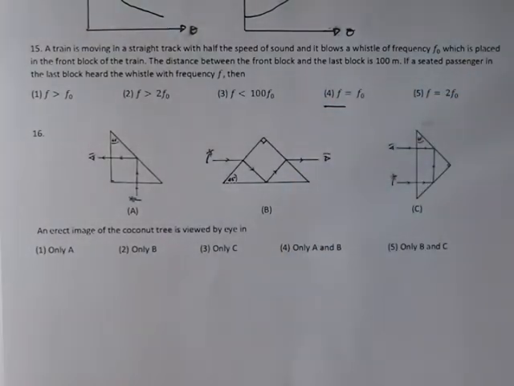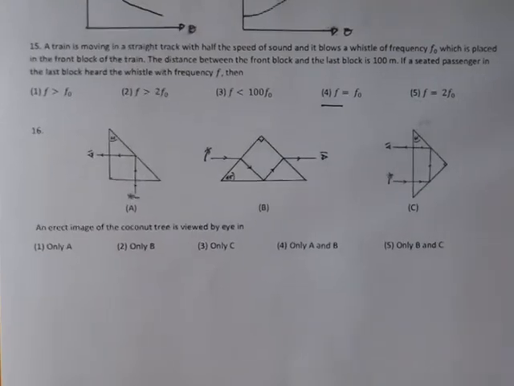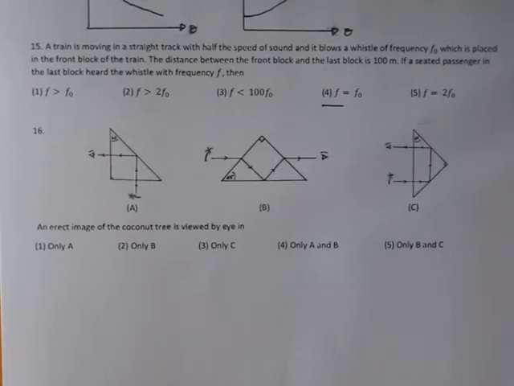Okay, and let's move to the next question, 16. Here we have three arrangements of prisms, and different rays coming through the prism. We want to find which one gives an erect image of the coconut tree. Actually this is also a very easy question.